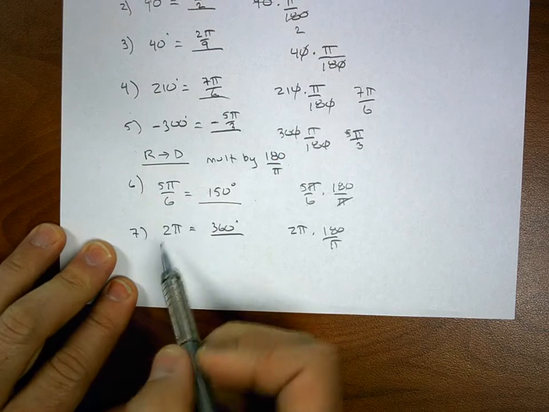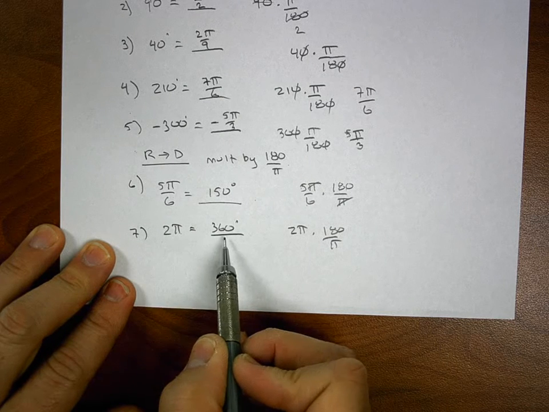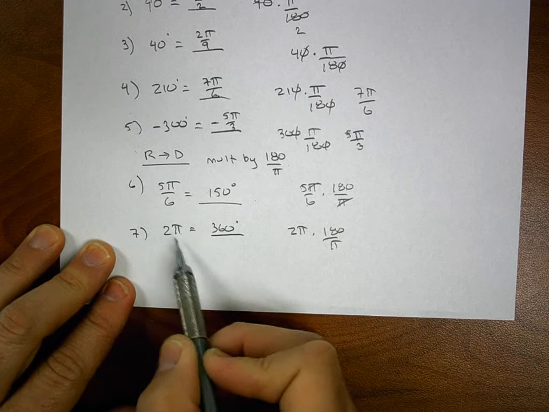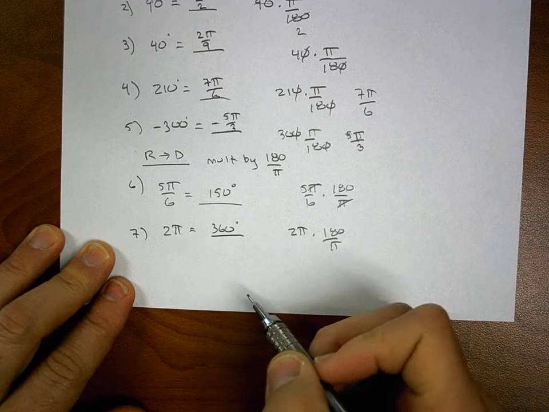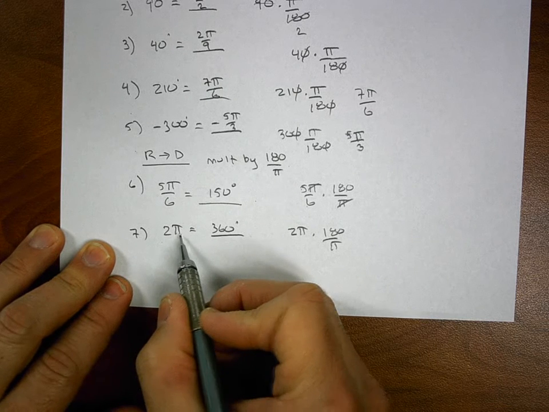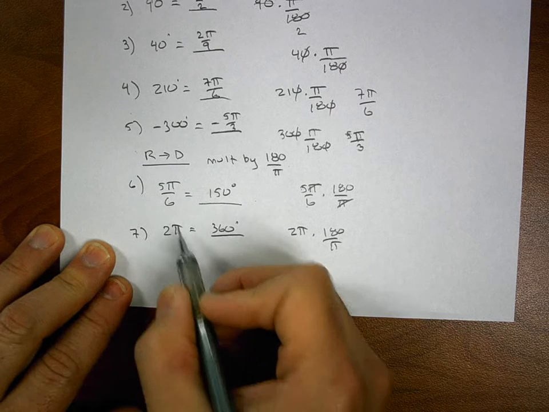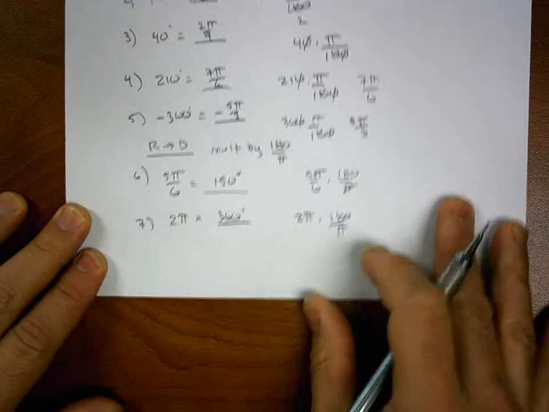Even this, think of pi as 180. What's 180 times 2? 360. So if there's a pi in your radian measure, you can think of pi as 180. Mathematically, this is 3.14, so it's 6.28 something radians. But you could think of pi as 180.